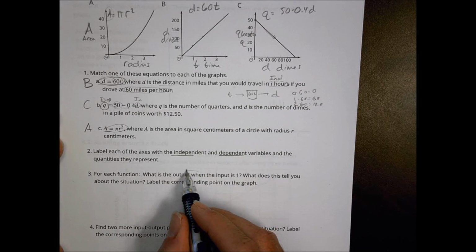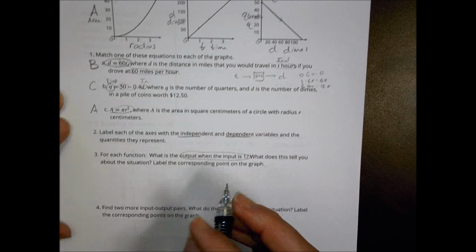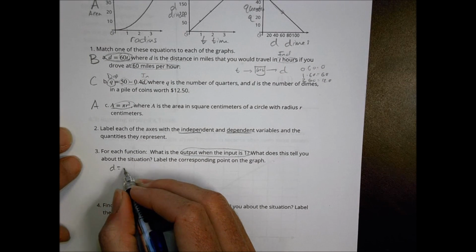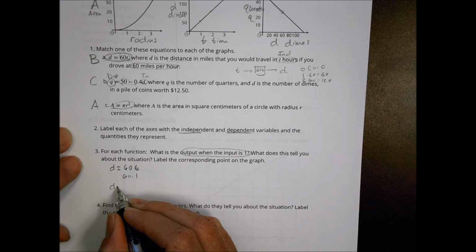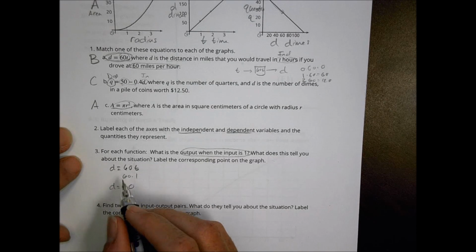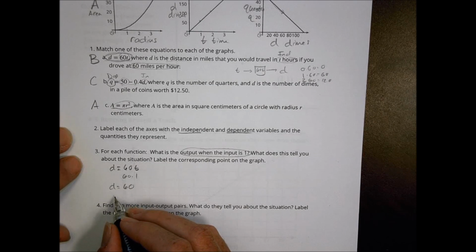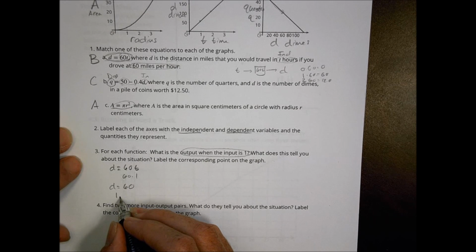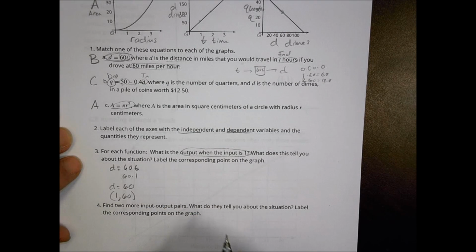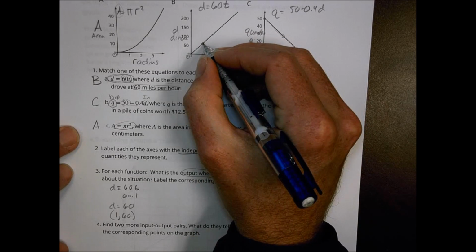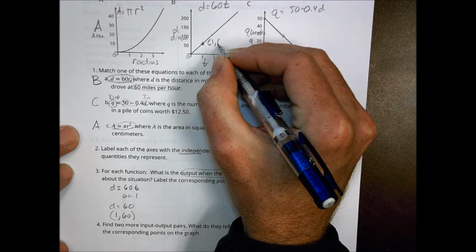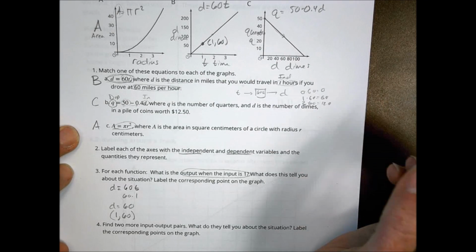Okay, so we want to find the output when the input is 1 for each one of our equations. So let's do the first one. If I have d equals 60t, and I put 1 in there, it's 60 times 1, and so d equals 60. So what does this tell me here? Well, this tells me that when I have gone for 1 hour, I'm going to travel 60 miles. And that becomes my point on the graph. 1 and 60, in one hour I go 60 miles. So if I plot that, I plot it here and say this is at 1, 60. In 1 hour, I've gone 60 miles.